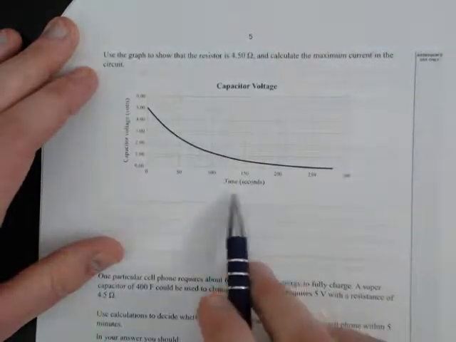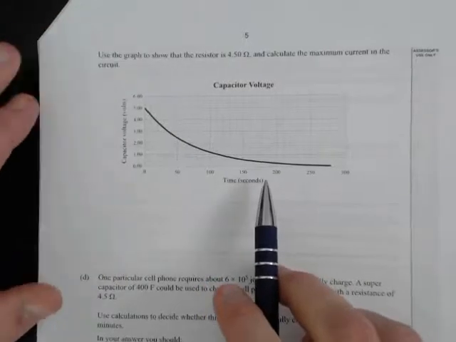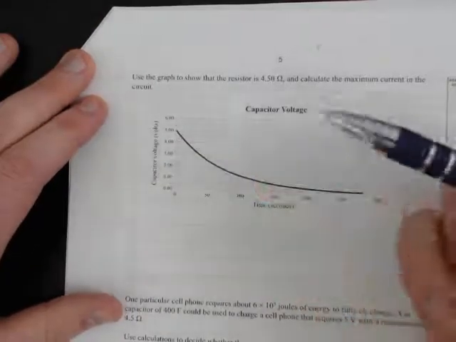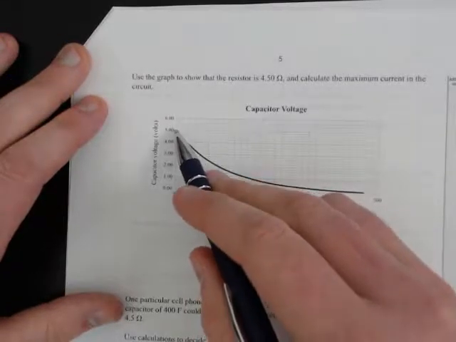We have time down the bottom. Notice that it's just in seconds. Look out for microseconds, nanoseconds, and so on and so forth. And this is our capacitor voltage in volts, if you can't quite read that. And like I said over the page, it was charged to 5 volts. So it starts at 5 volts.